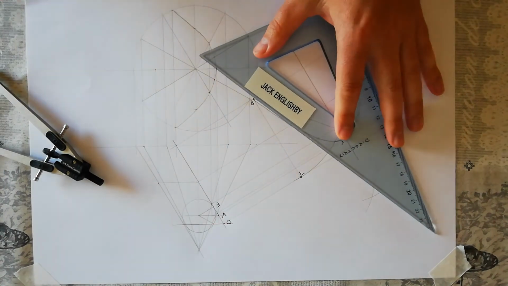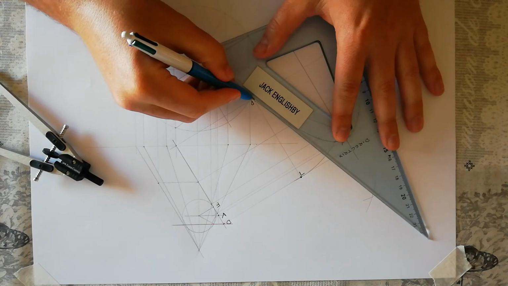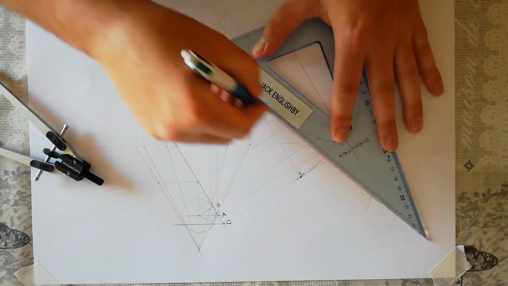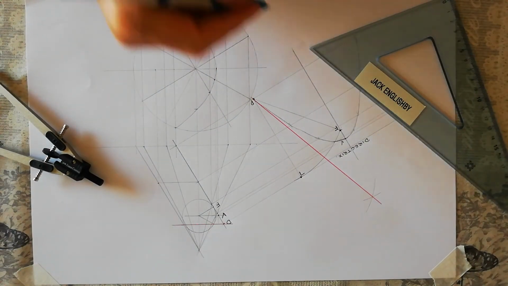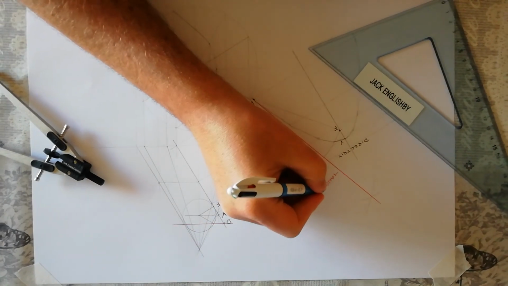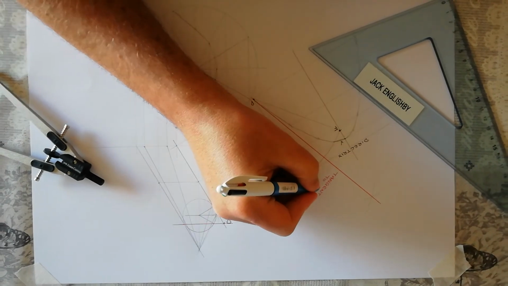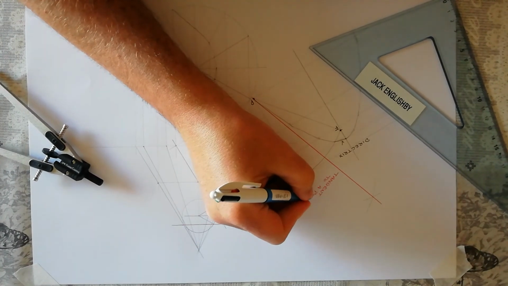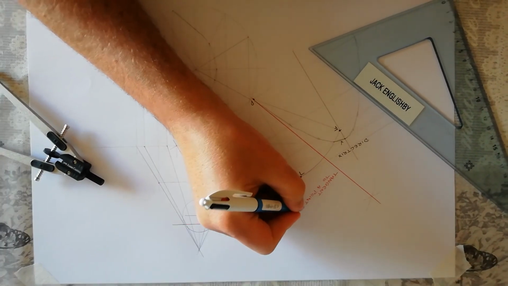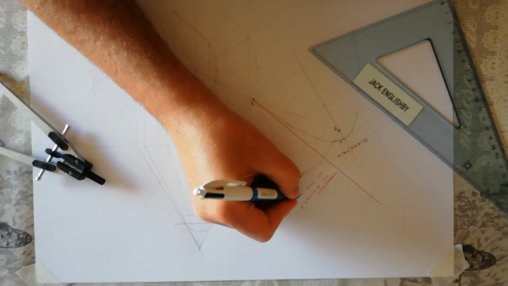And that will help us create a tangent to the point P. Okay, so that's a tangent to a point P on the curve.